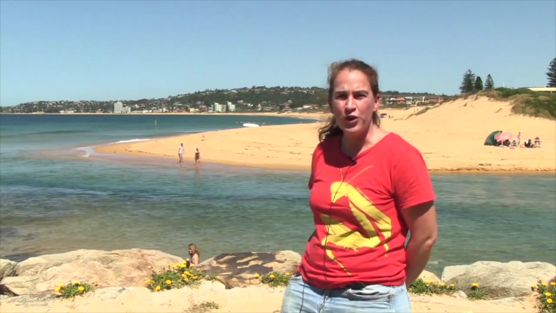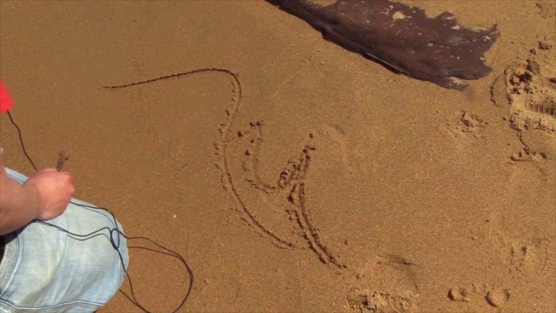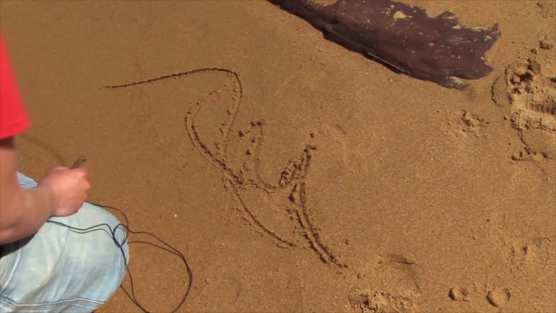The problem of Collaroy-Narrabeen beach erosion stems back 100 or so years. So what happens during stormy conditions is that the surf waves actually erode a scarp in the sand dune.